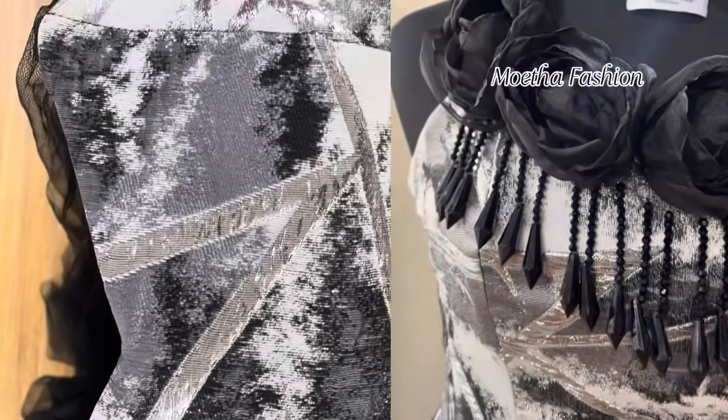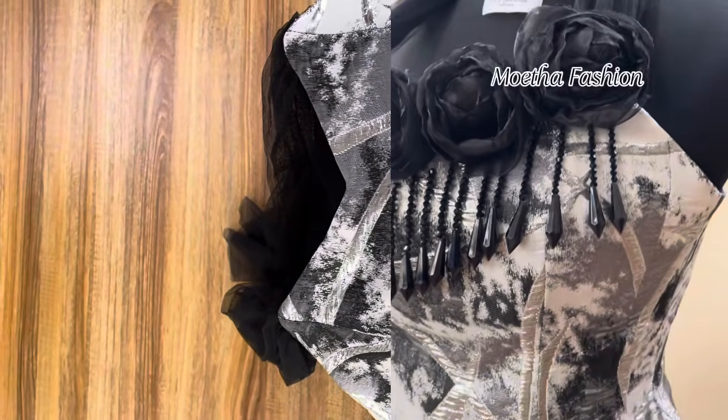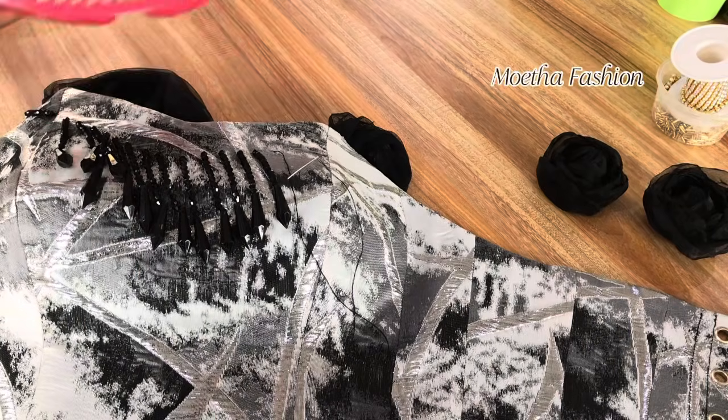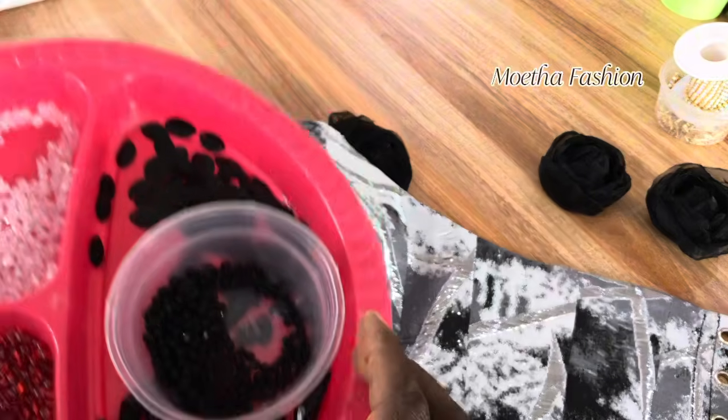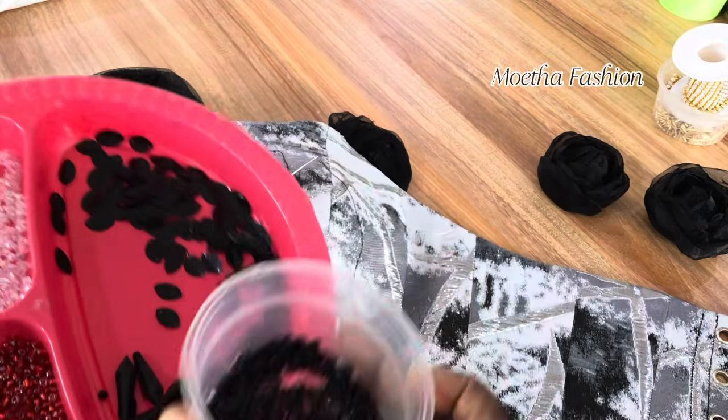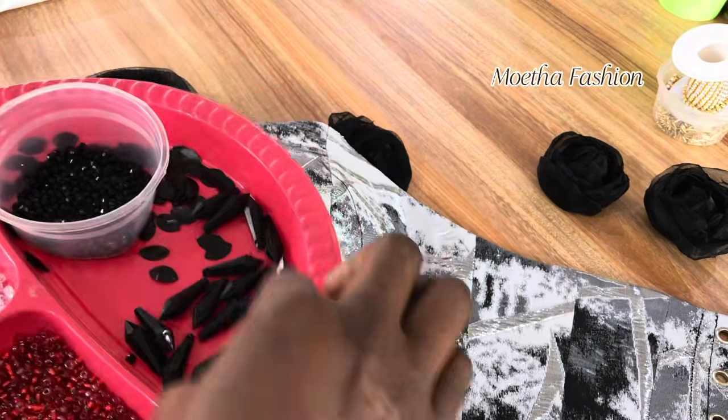In today's video, I'm going to be showing you how to create this fringe beaded design with droplets. These are the beads which I intend to use. I intend to use crystals and some droplets. So this is what the droplet looks like.